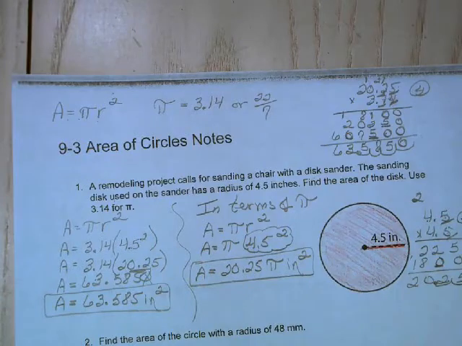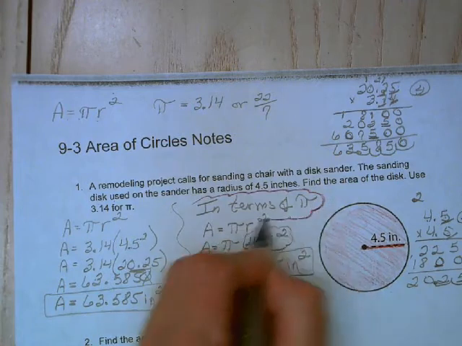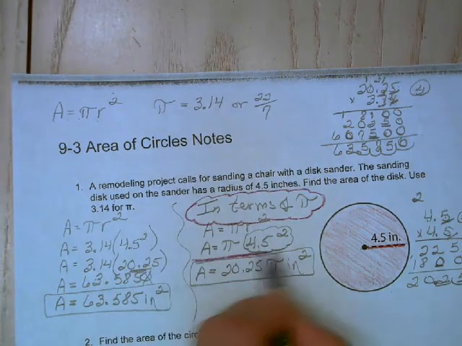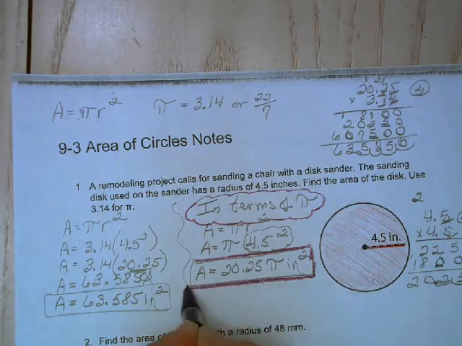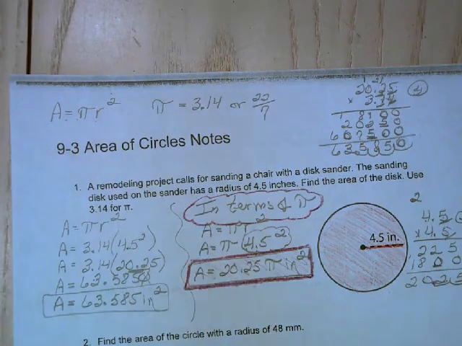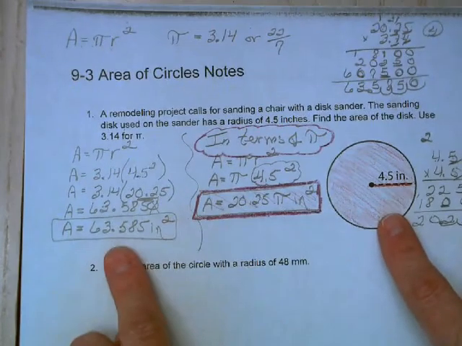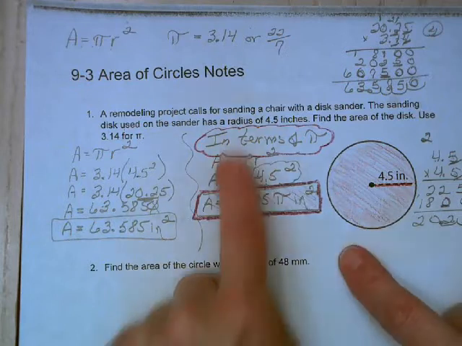There are sometimes questions that ask you to just solve what the radius squared is, and then put your pi symbol. So in terms of pi is something different than solving for the entire area. So I'm going to get this cute little other color out, and I'm going to say this one's purple, the other one was maroon, in terms of pi. And that is before you find the whole area. You're just finding part. So we've got finding the entire area, which is what I colored in maroon. And then we have in terms of pi, which is what I colored in purple.